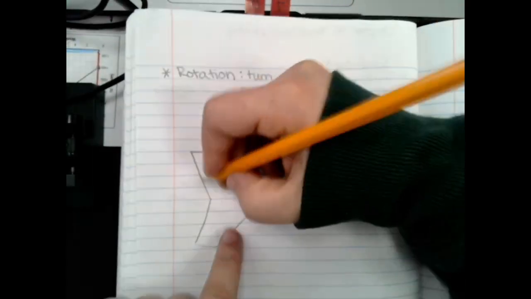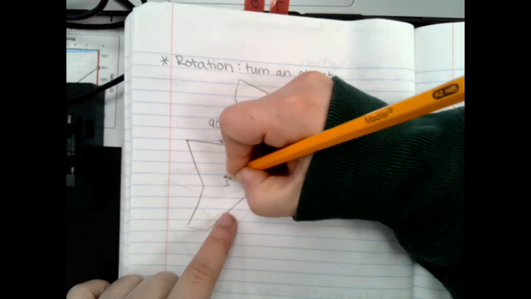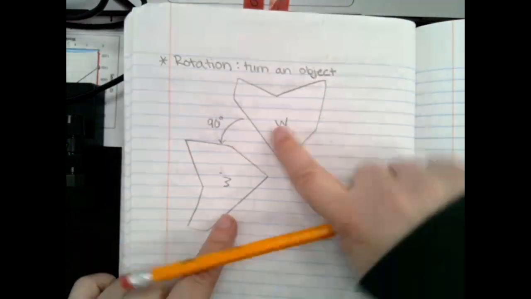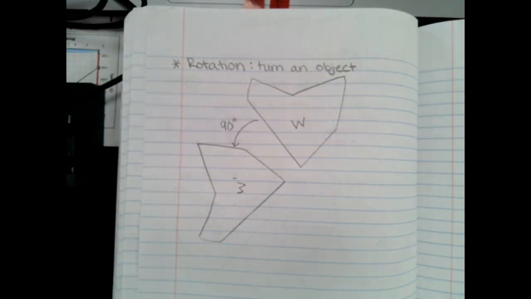Okay, and that would be W prime. When you put W prime, you can write it normal or you can flip it sideways. That kind of sometimes helps to show the idea that it's switched, kind of turned on its side. All right, we have one more to do.